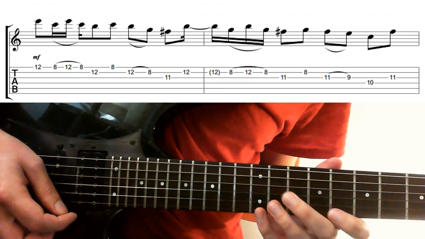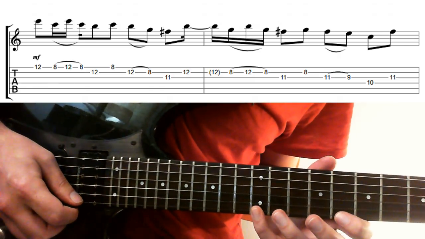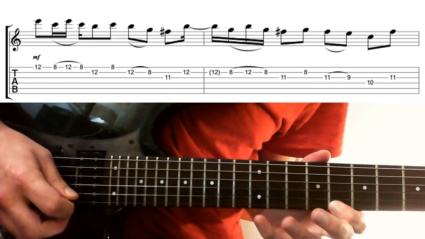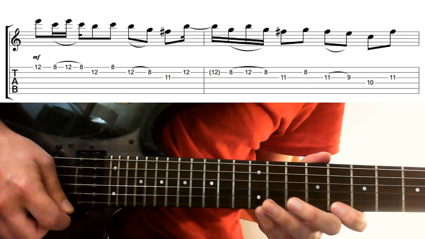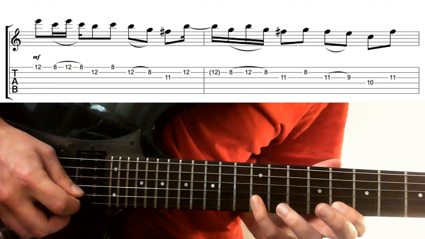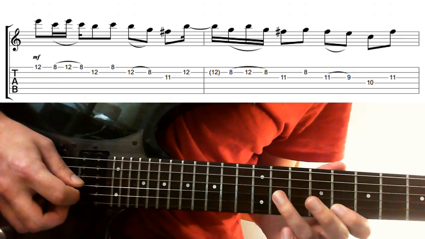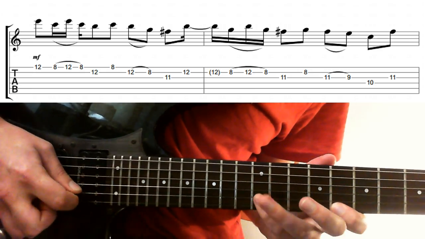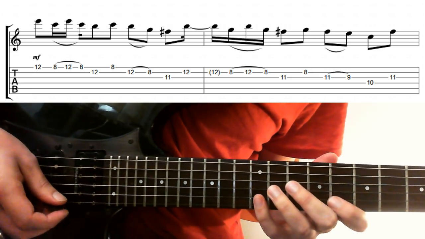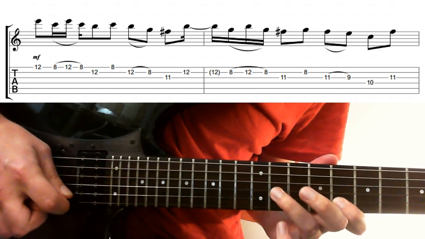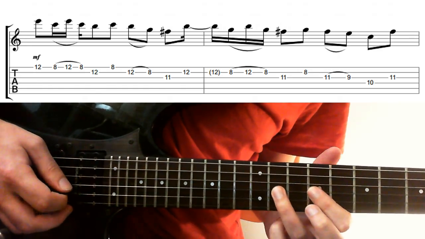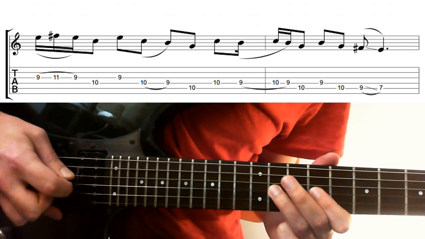So to break that down a wee bit, I'm doing the 12 and I hammer on from the 12 to the 8 to the 12 again. Down to here, back up again, pull off on the 12 to the 8, down to 11 on the G. Same idea as I said. And then again the same idea using the scale just on the next set of strings.